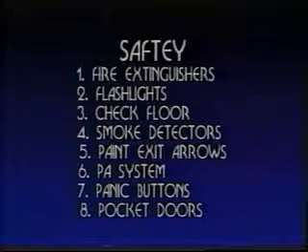Number 4, definitely have some sort of smoke detectors that will turn on your overhead lighting. Number 5, paint exit arrows on the walls that point to the closest point of exit. Number 6, have a PA system, something that can be heard throughout the entire house so that you can give instructions in case of emergency. Number 7, this is an option. Have a panic button system. This would be a button that an actor could press in case there was a problem in his area.